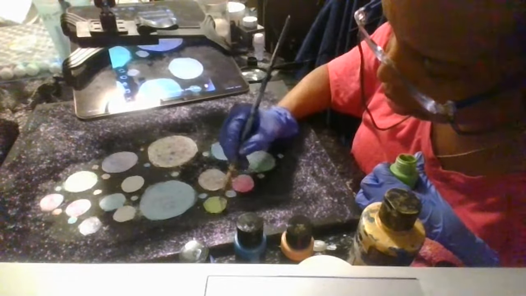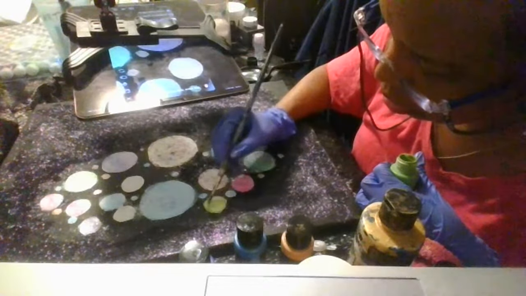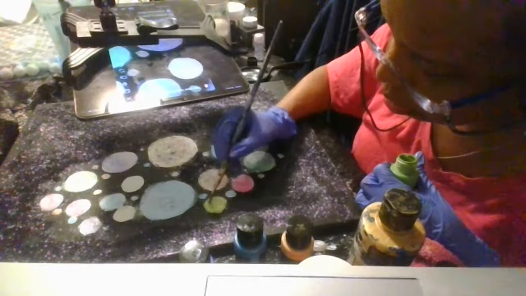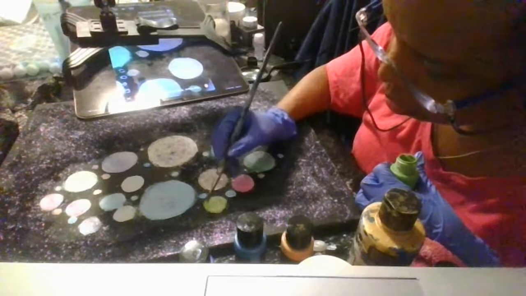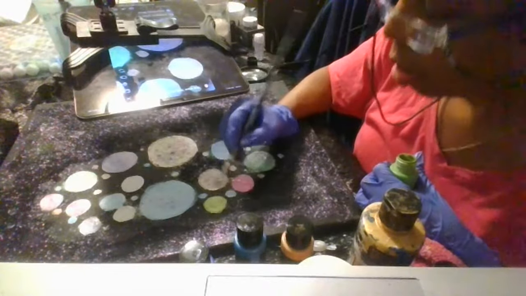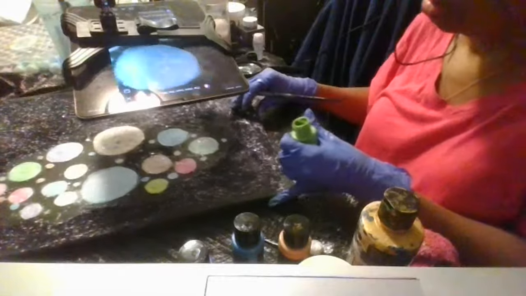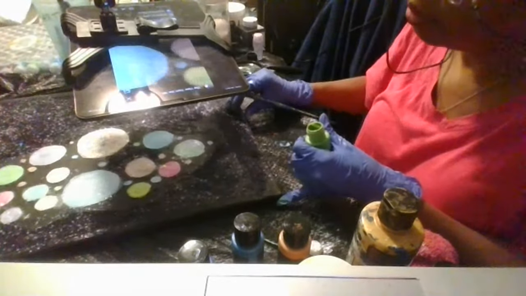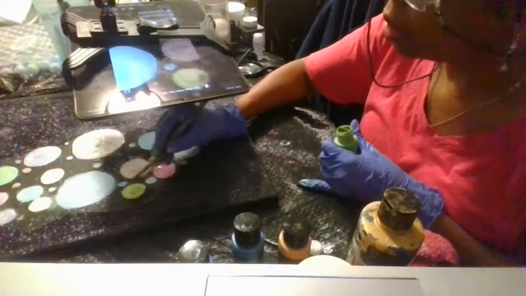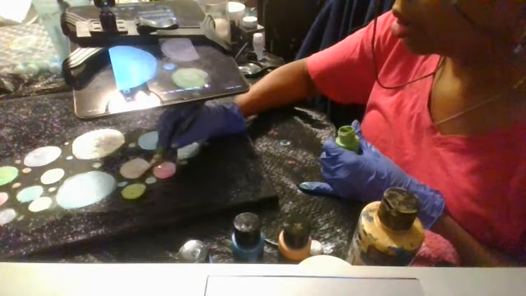I'm using the blending brush that is just at the tip. What I'm doing is I'm creating something that looks like it's a different dimension.